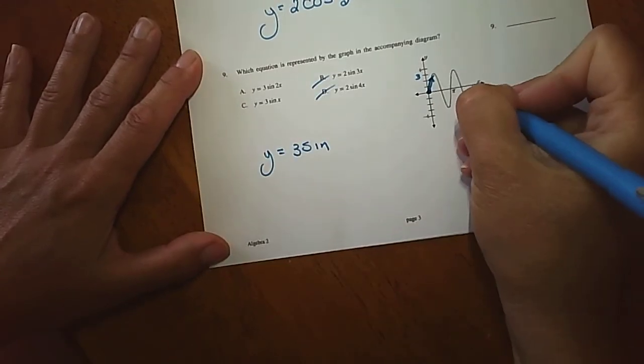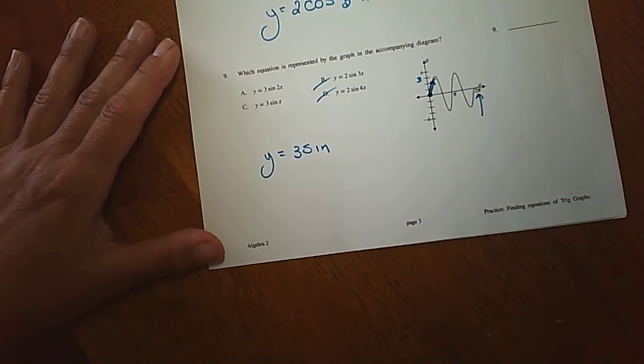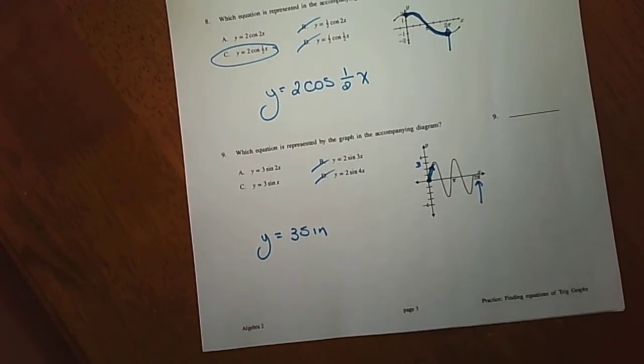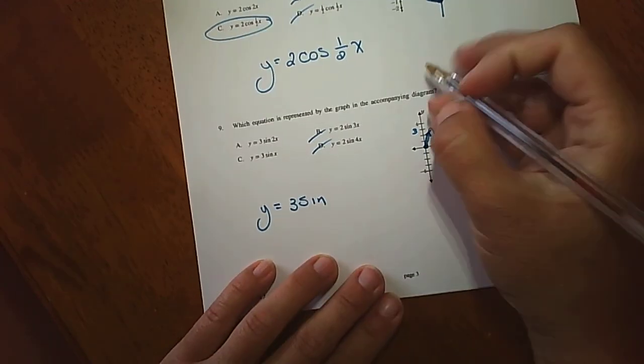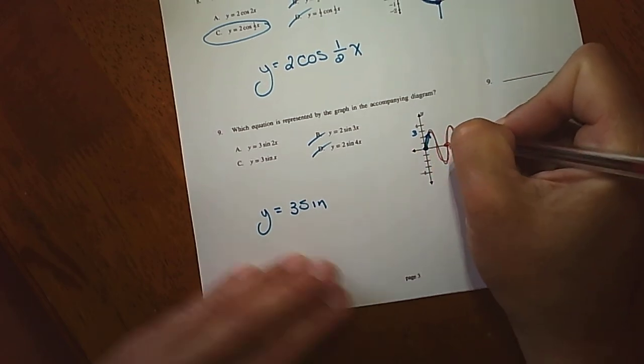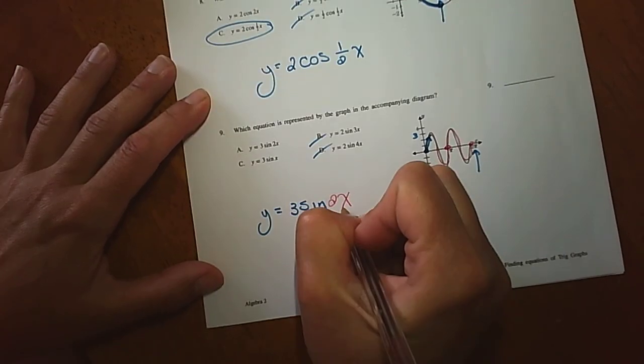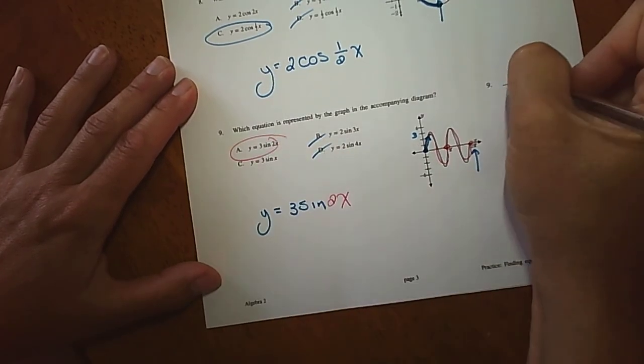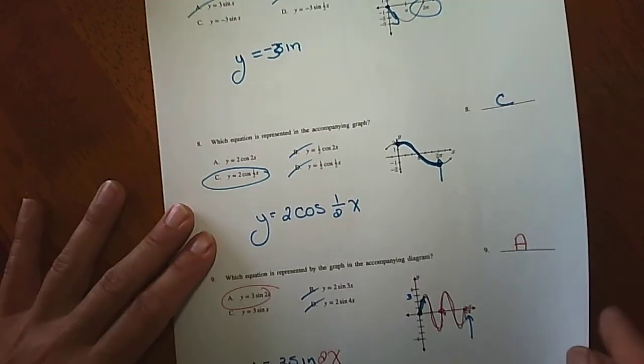Now look at 2 pi. How many graphs do we see by the time we hit 2 pi? Well, there's 1 up and down. There's another up and down. So there's 2 up and downs. That's choice A. All right, last one now.